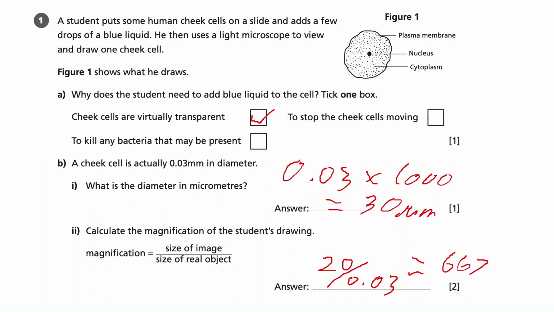The magnification is 667. In terms of where the first mark came from in that question, there is also a method mark, so just writing that method down will get you 1 mark, and as we say, the answer scores the 2nd mark.